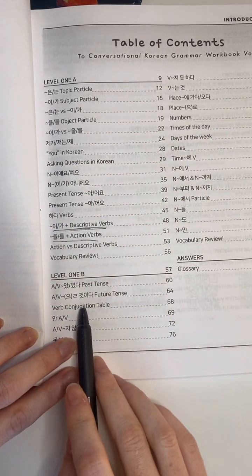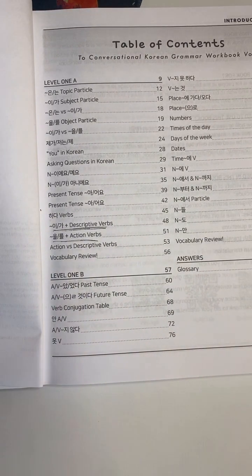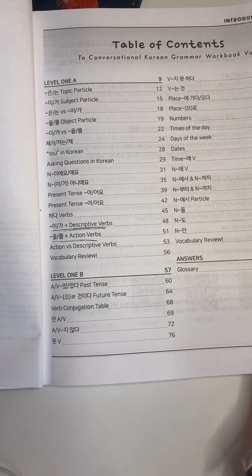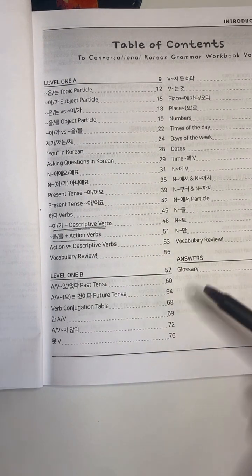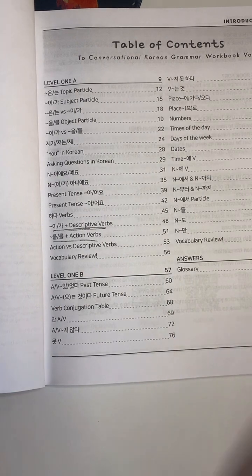In Level 1B, we're going to start using the past tense for the first time. So this is about how to conjugate Korean verbs into the past tense. It's what we're going to be practicing today. If we have time, we'll also do the future tense. We'll see how we go.